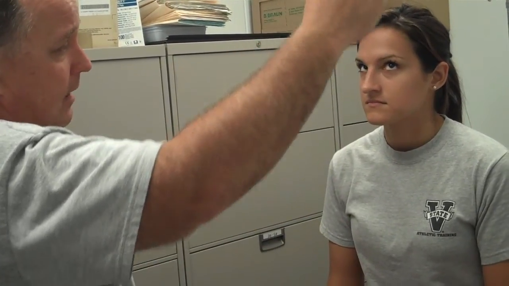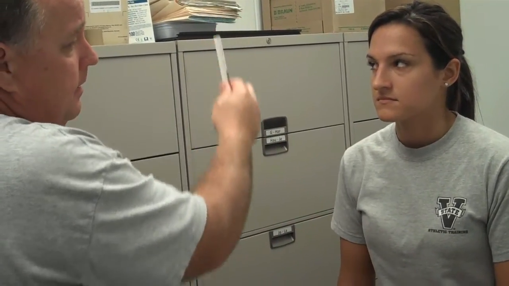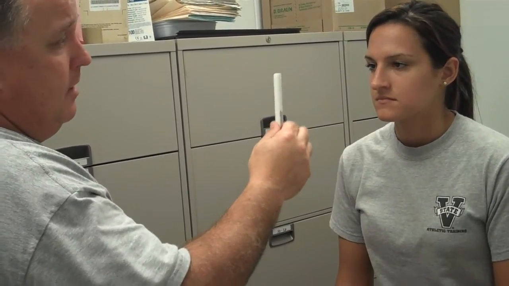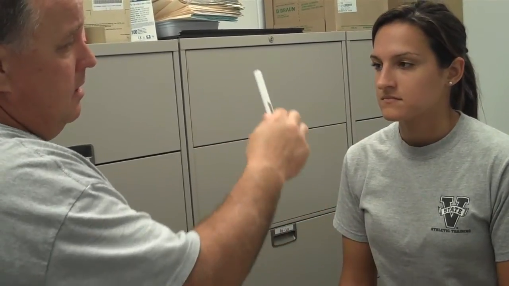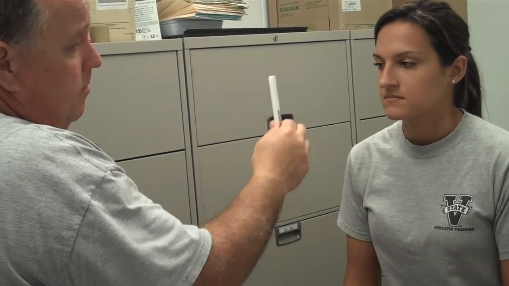I'm going to go in an H pattern, and I'm looking for the eyelids to move up, the eye to move up and down, laterally, up and down. Okay, and I can also do what's called a bow tie pattern, where I really go in the shape of a bow tie and watch again for symmetrical eye movement.